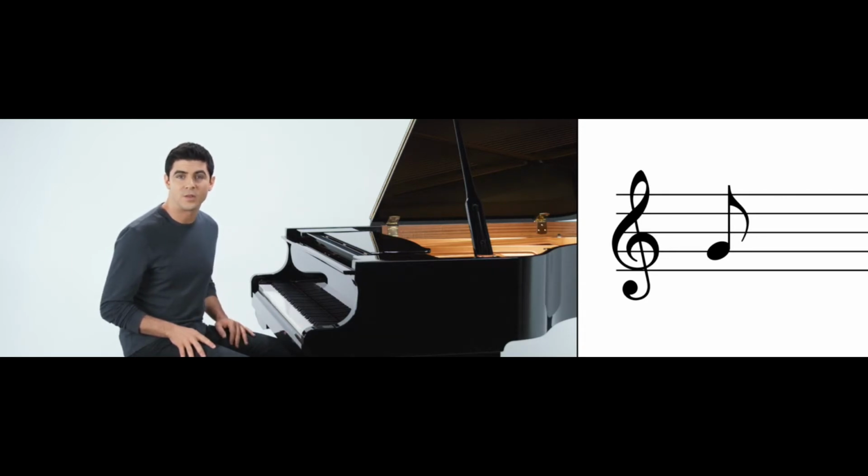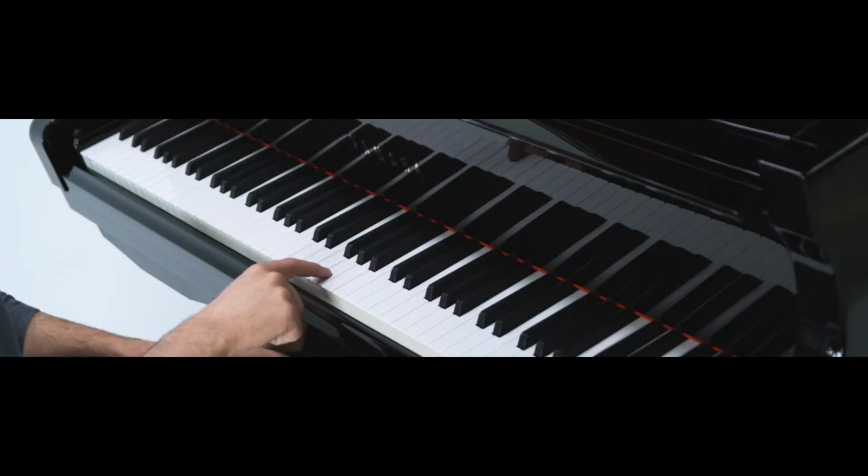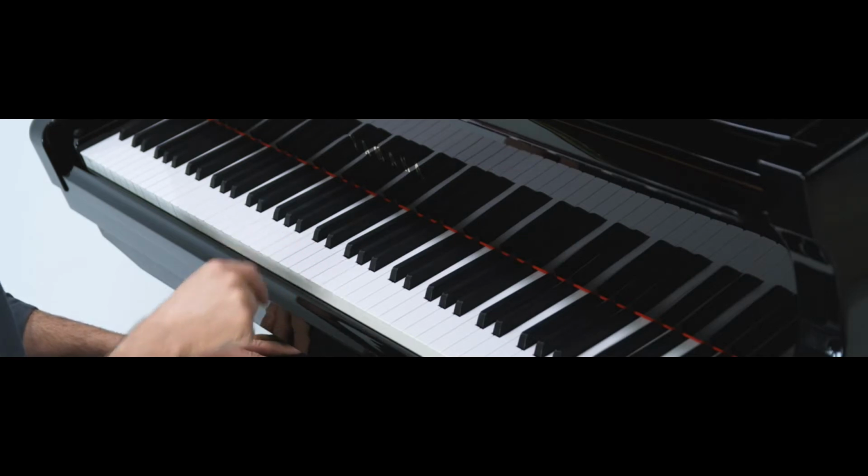Let's play some eighth notes and quarter notes together. 1, 2, 3, 4. 1, 2, 3, 4. 1 and 2 and 3 and 4 and 1, 2, 3, 4. 1 and 2, 3, 4.